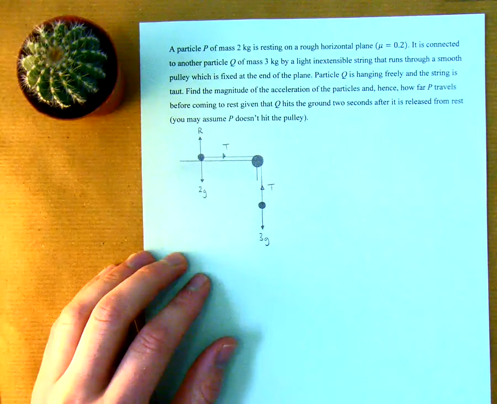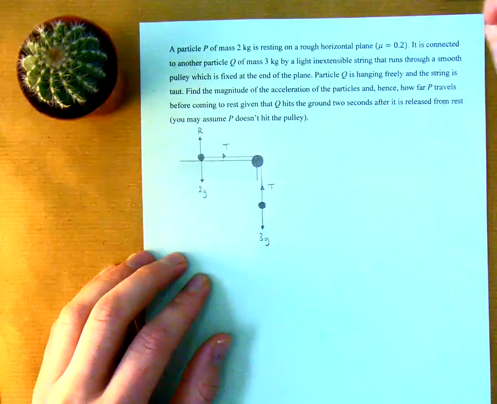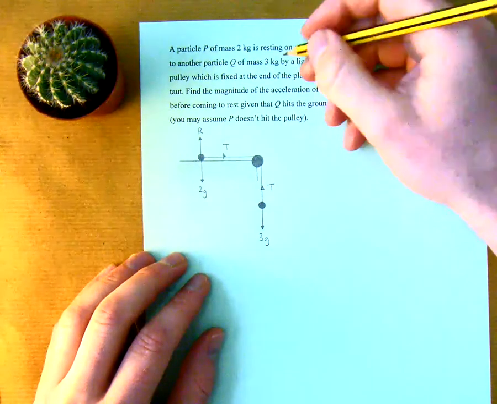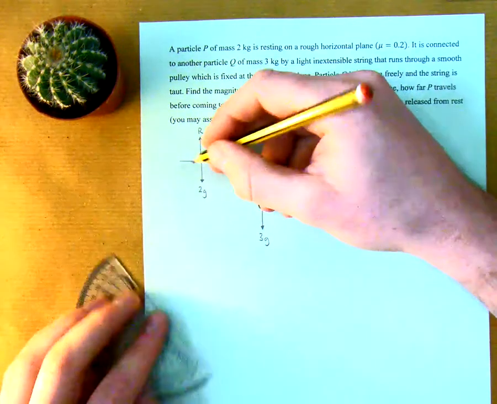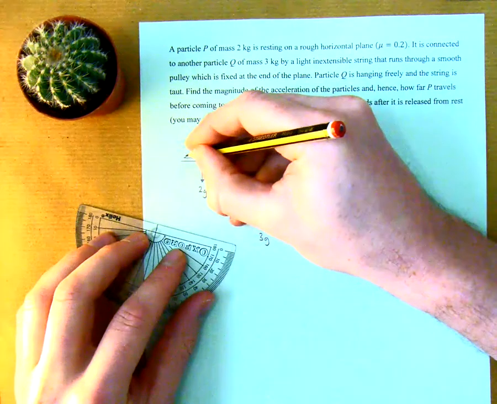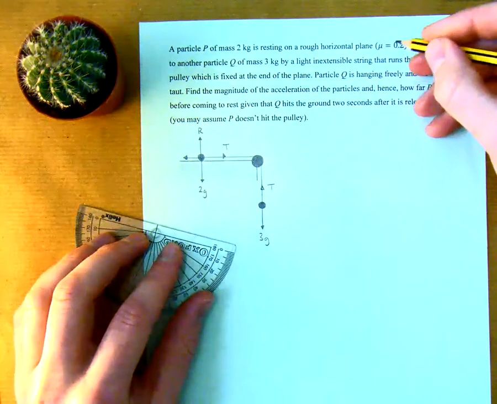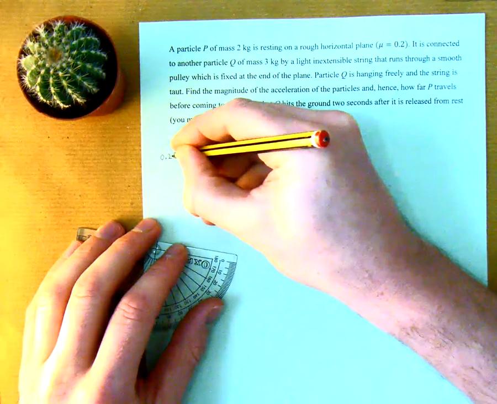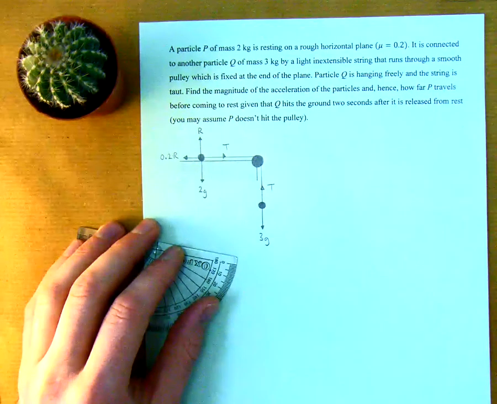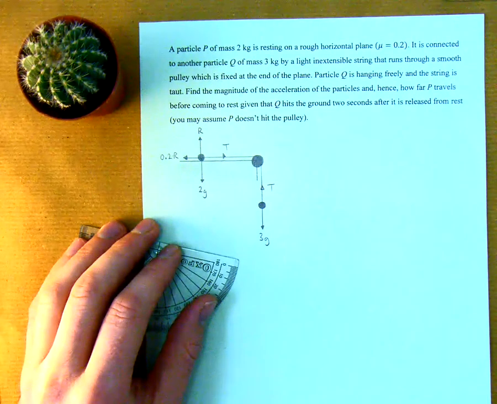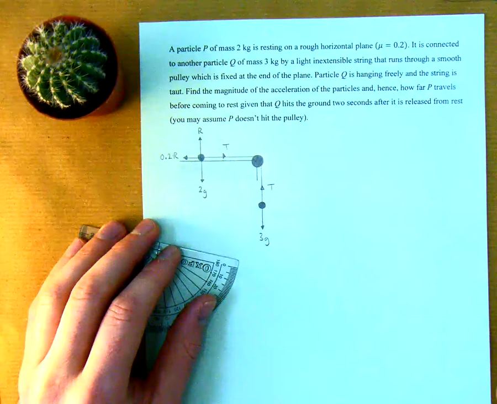We know that the tension is the only force acting horizontally on particle P, so the friction must be acting to oppose that. We know that the friction is 0.2R, because it's limiting friction, since it says it's accelerating, it's moving, so F equals mu R in this case. And I think that's all the forces that we have right now.